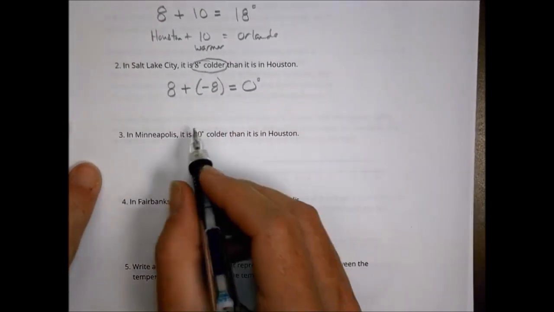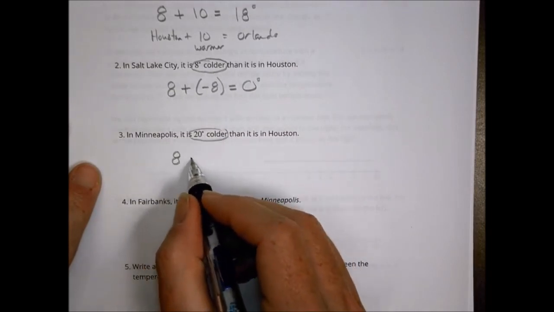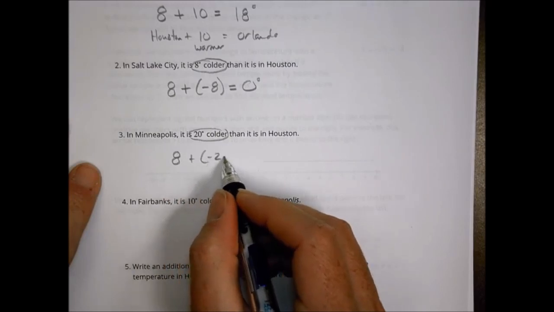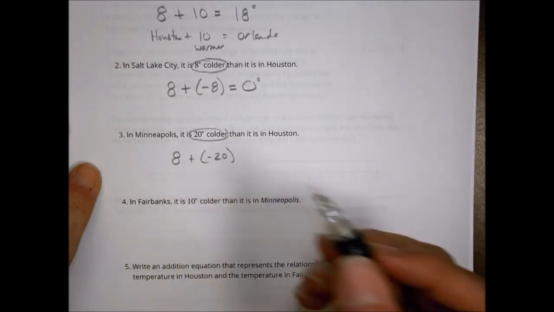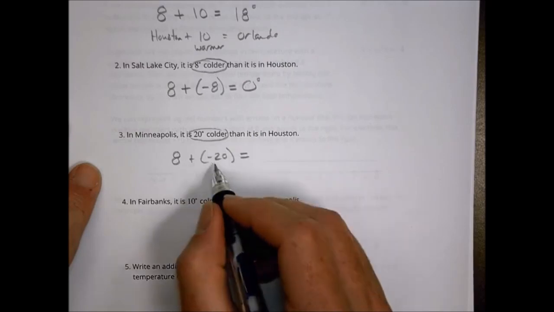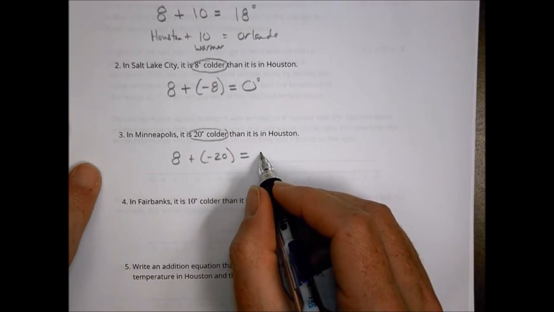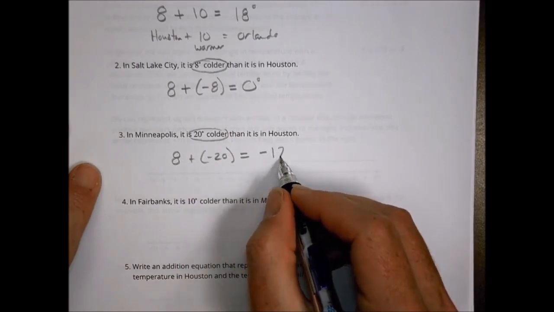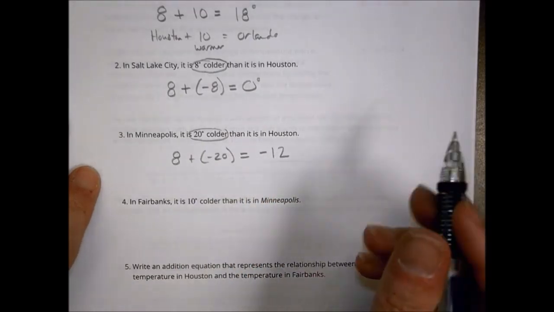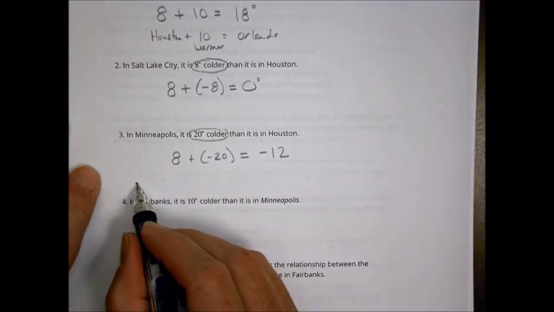In Minneapolis, it's 20 degrees colder. So we have our 8, and we're going to do 20 degrees colder, or 8 minus 20. How do you want to think about that? The difference here between 8 and minus 20 is going to be a negative 12. Now this is a good one to maybe stop and pause at, because maybe you're thinking, well, how did you get negative 12? On a number line, it's a little easier, right?